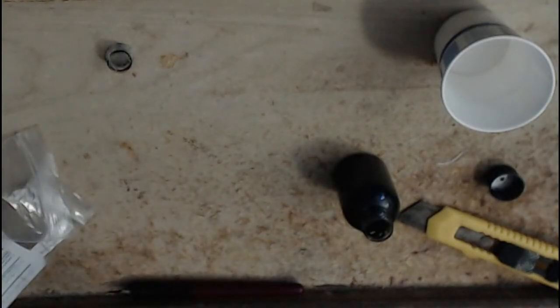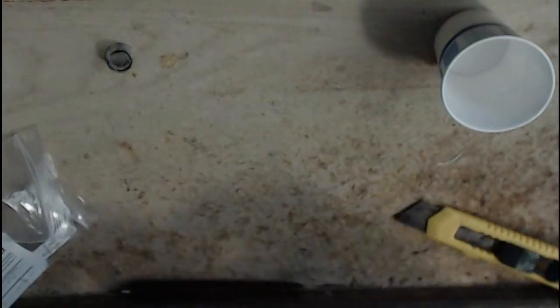God damn it. Whoever designed that ink bottle can go suck a cock. Jesus Christ.